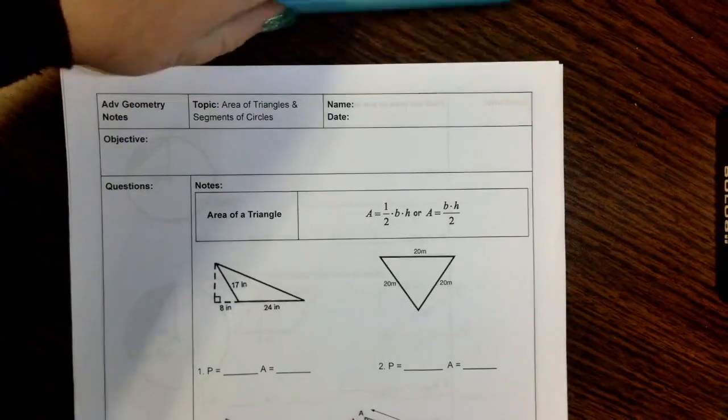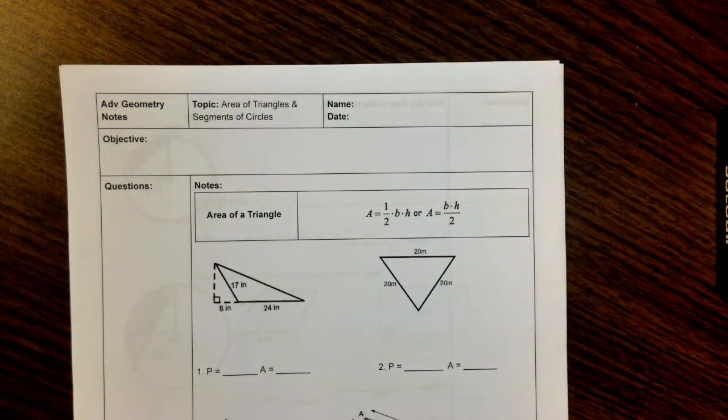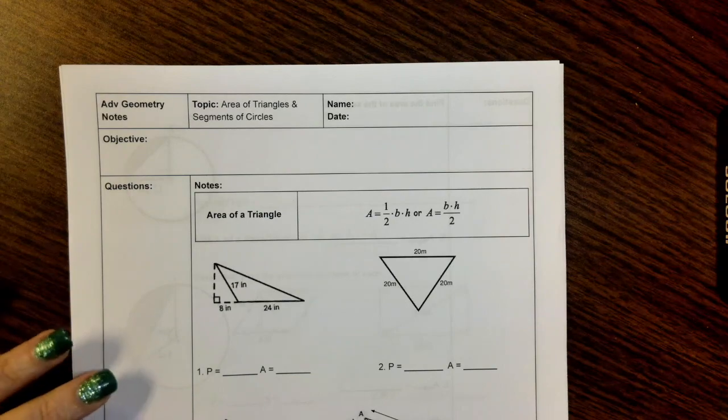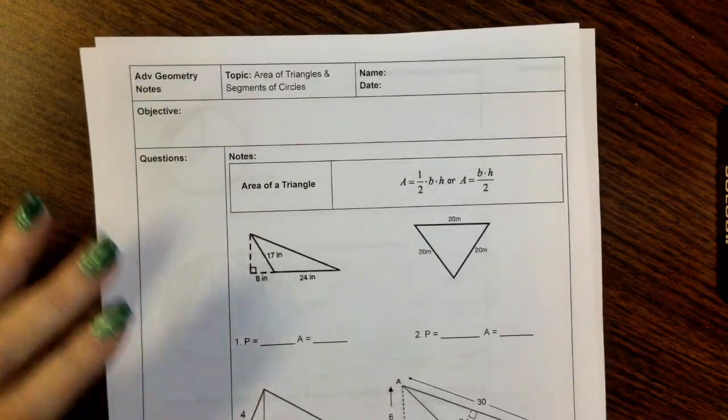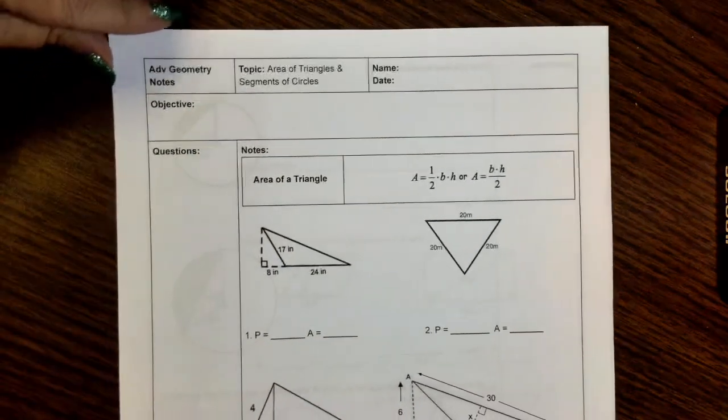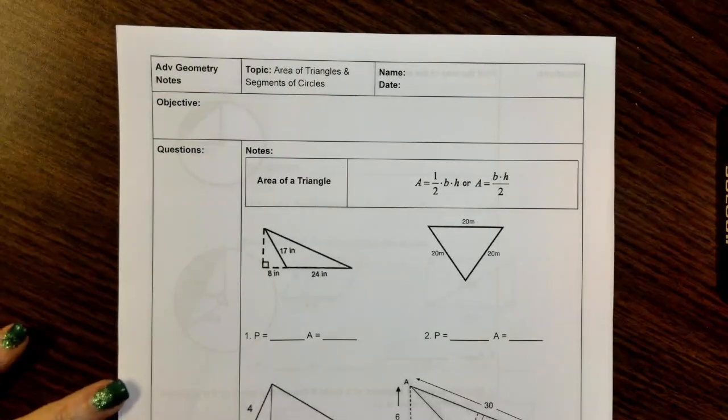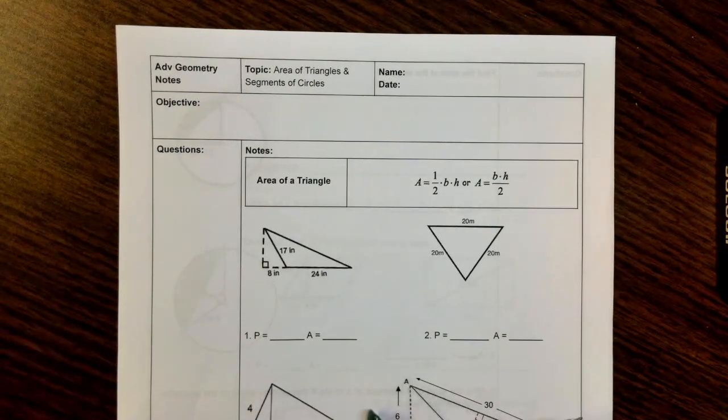All right, let's continue with area. We're going to continue with some circle stuff, but we're going to also include some area of triangles. This one we're going to need to go back and remember some things from right triangles, special right triangles, and Pythagorean theorem. Let's start with just area of a triangle.